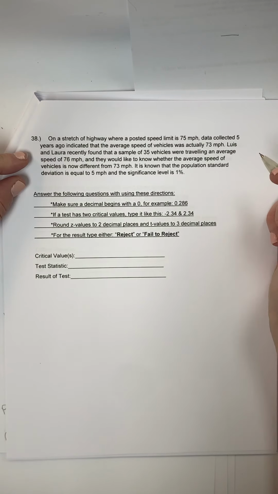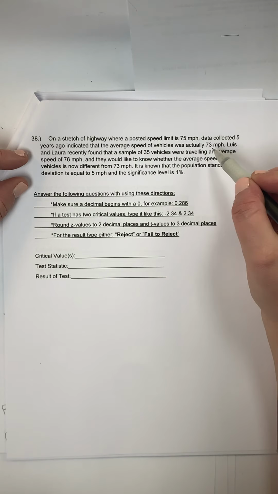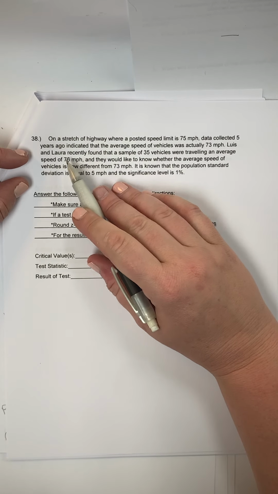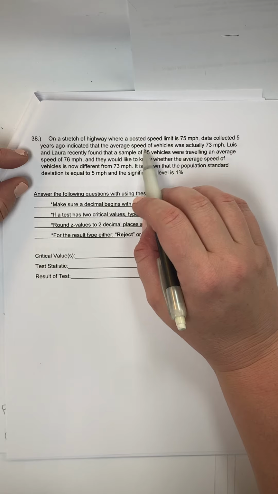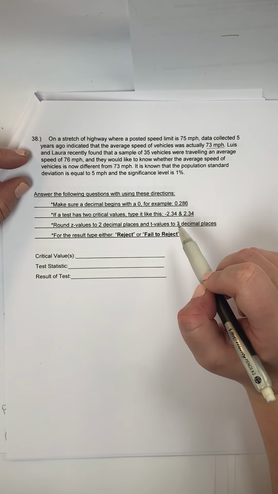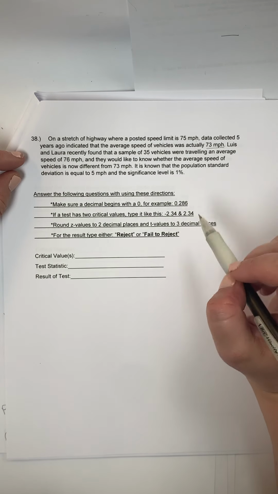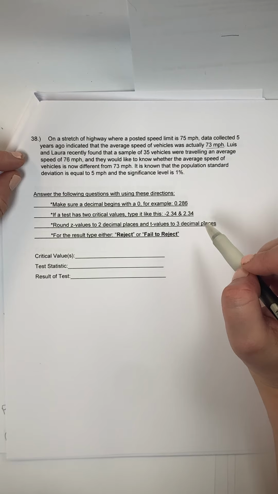Okay, here we go. On a stretch of highway where a posted speed limit is 75 miles per hour, data collected 5 years ago indicate that the average speed of vehicles was actually 73 miles per hour. All right, I don't know what's important and what is not. We're going to keep going and we'll come back and dig through that.